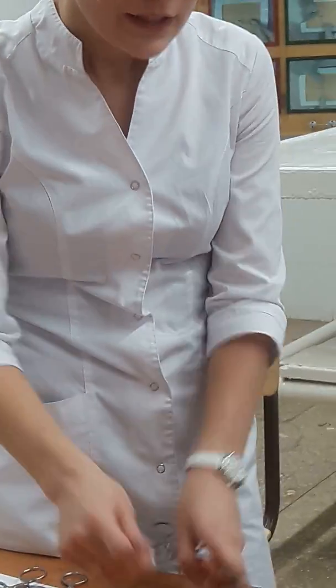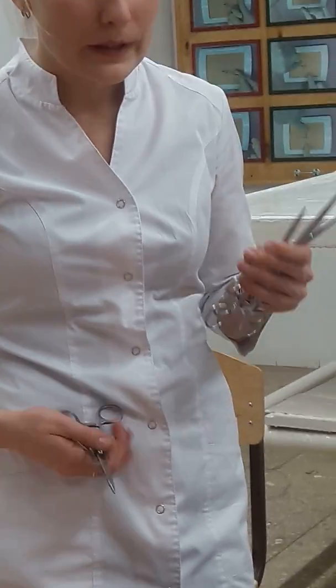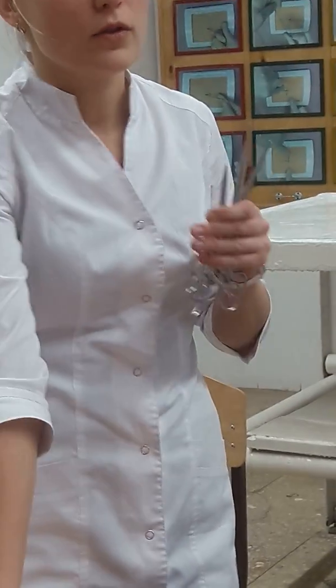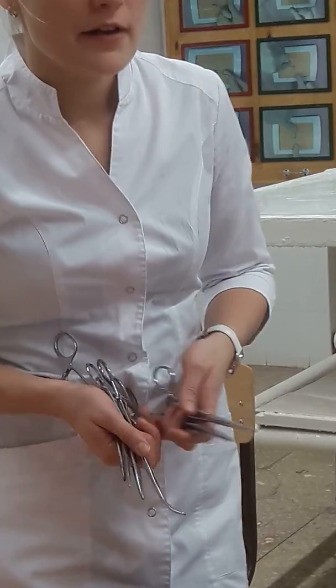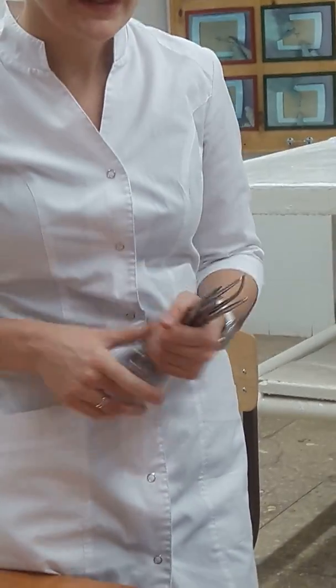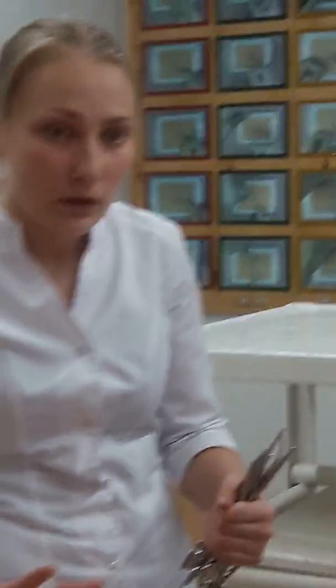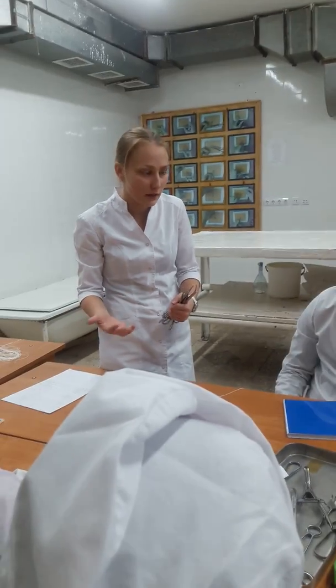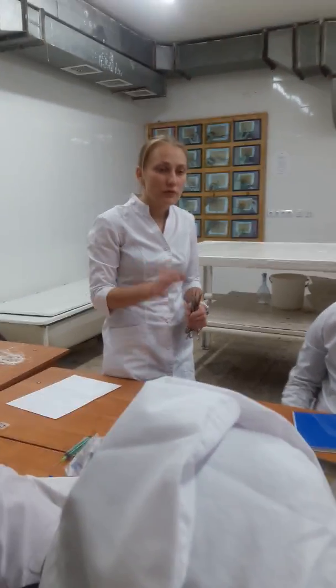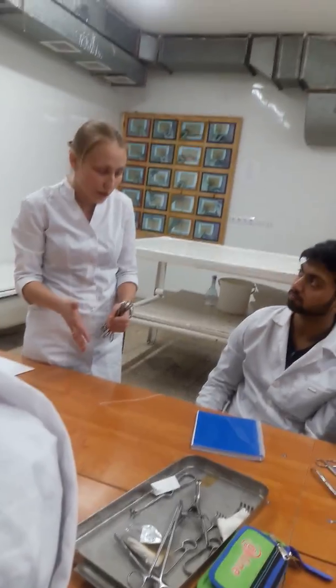So, different kinds of clamps we use to stop bleeding in the wound. What are the variants to stop bleeding? For example, we have a muscle, and we have bleeding in the wound, and you don't understand where the vessel is. Maybe it's so small, maybe it's located really deep, somewhere between the tissue.